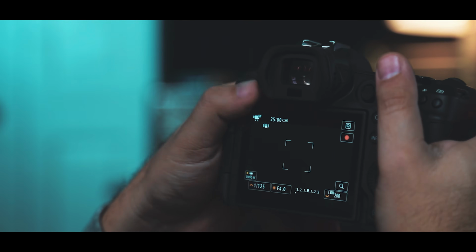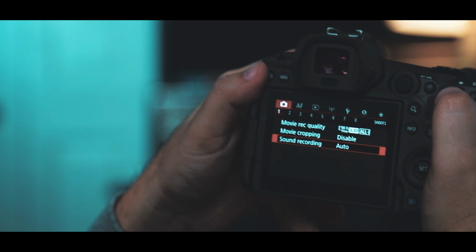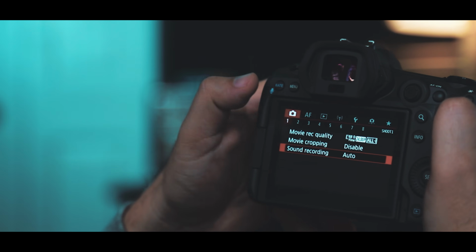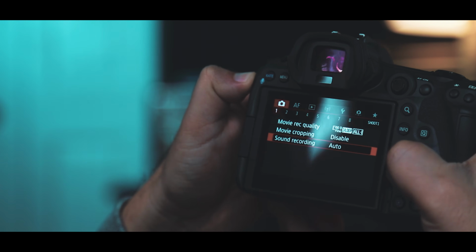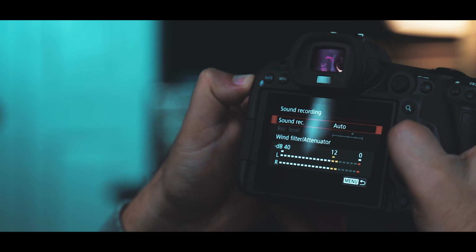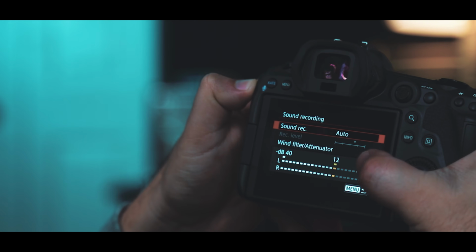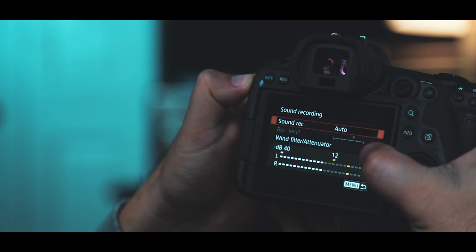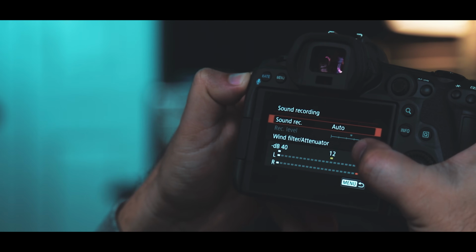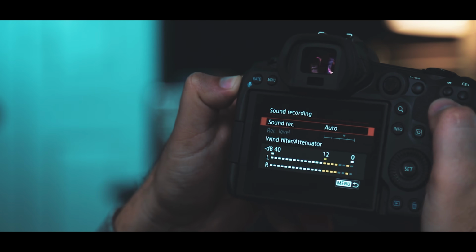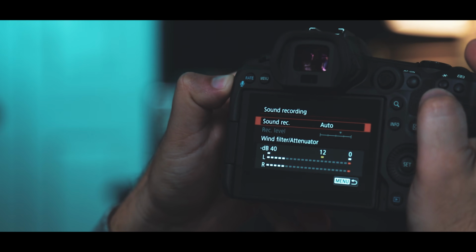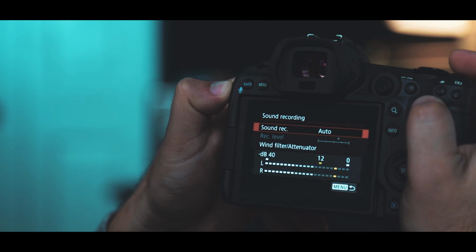Okay, in the movie mode, I'm gonna go to the menu option. As you can see, the sound recording is on automatic mode. I'm gonna hit select, and you can see this is going way past the 12 decibel. So this is like the threshold. We need to stay under 12. Otherwise your audio is gonna sound really bad. It's gonna start peaking and it's not gonna sound good at all.